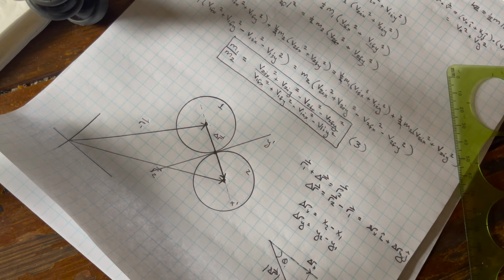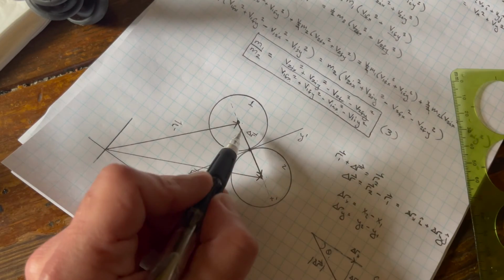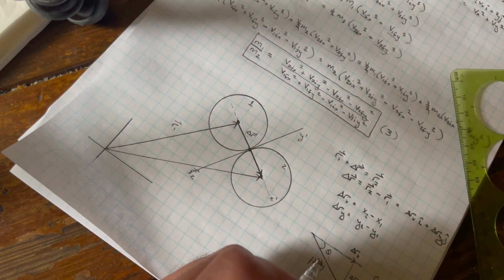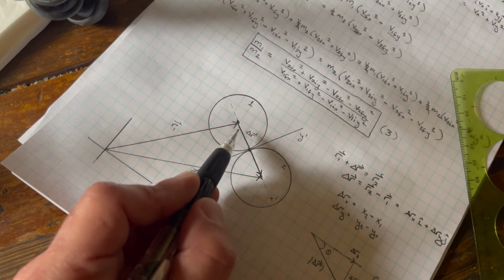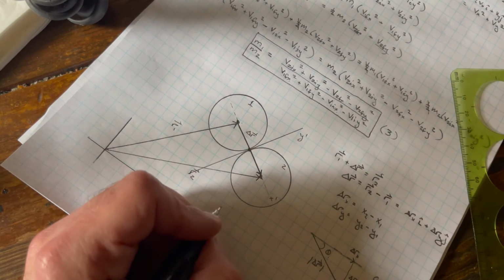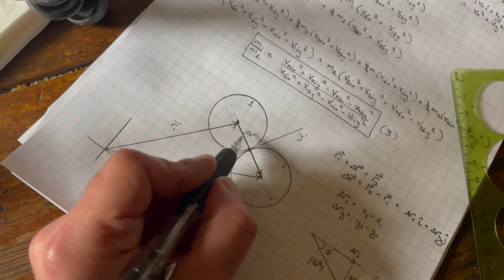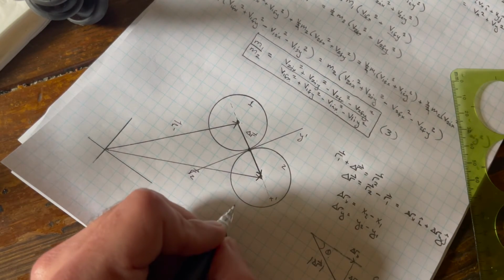The adjacent over the hypotenuse. What I like to do is basically find, because we're only interested in direction here, and it's basically the same thing anyway, the unit vector that points in the delta R direction.